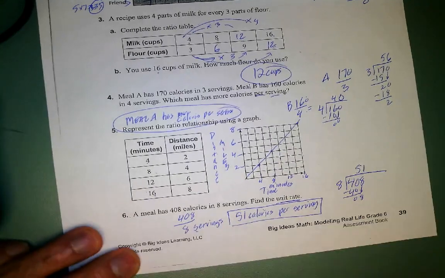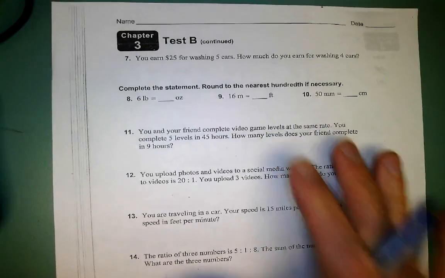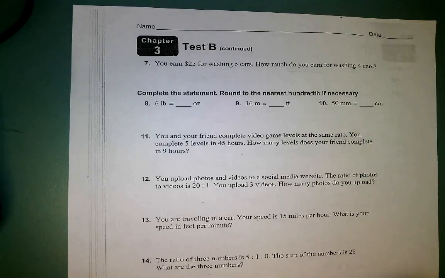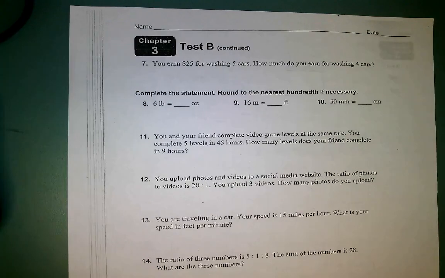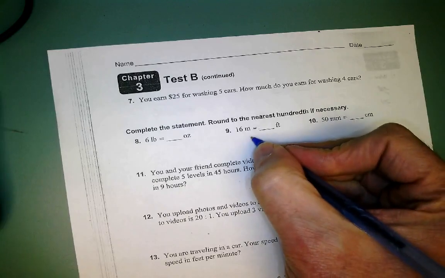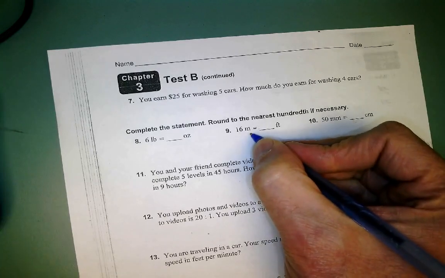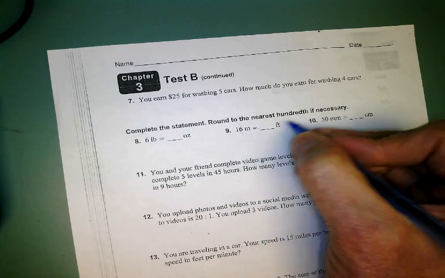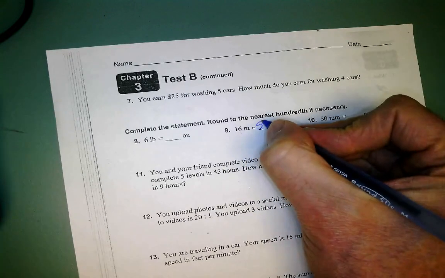All right, flip it over. Let's see what we got here. I don't know if you guys recognize this page, but the homework we did a couple nights ago was exactly this page. We changed the numbers a little bit, right? Okay, we gave you this one. There's about 3 meters or 3 feet in every meter. So 16 times 3 is 48. There's actually more, so I would have rounded this to about 50 feet.